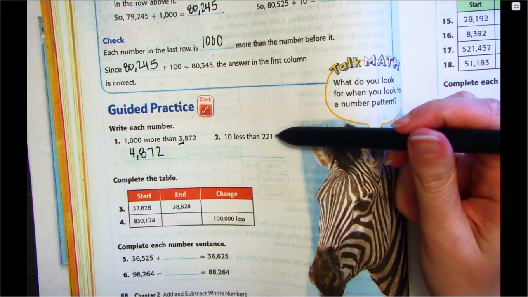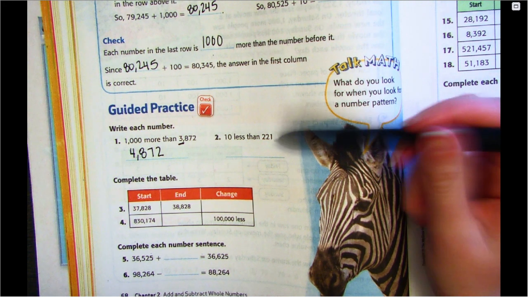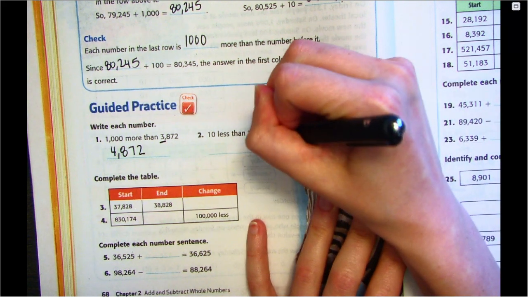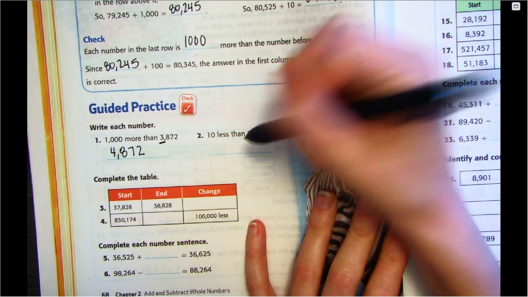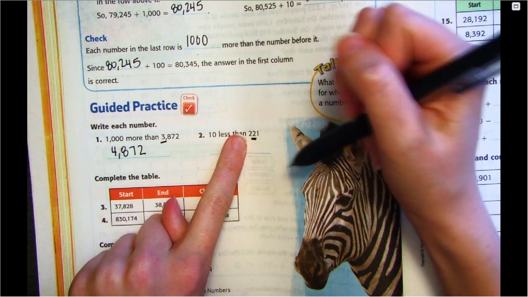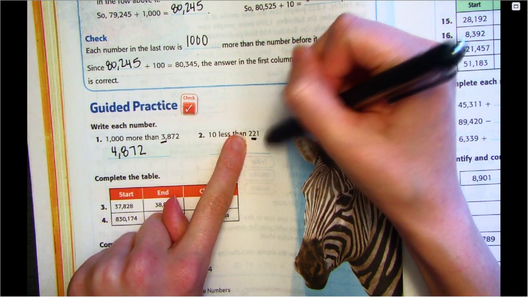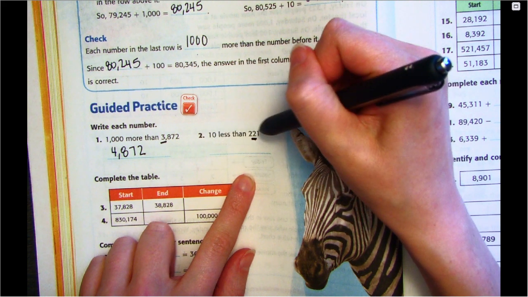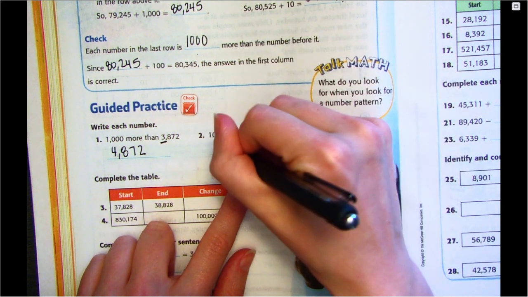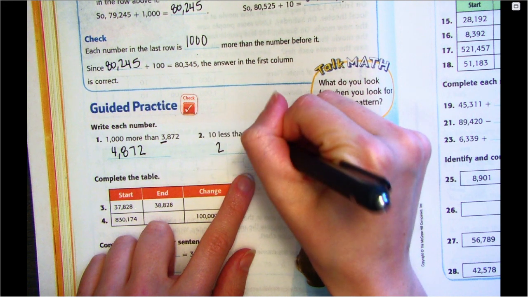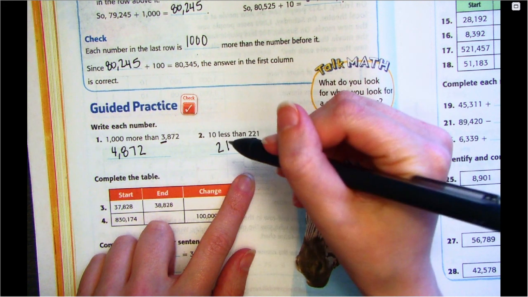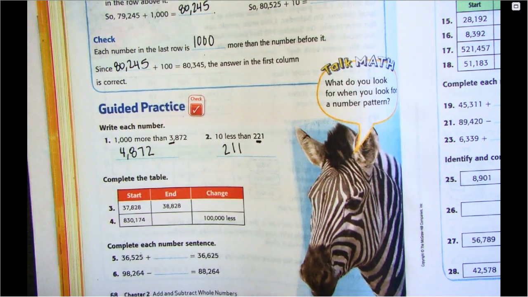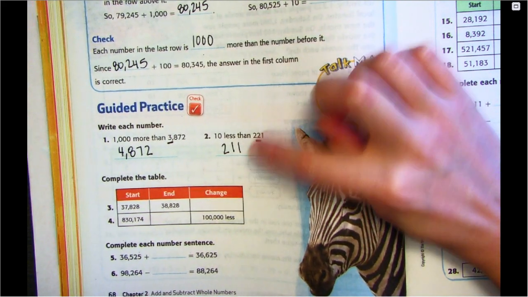And then 10 less than 221. So we're only adding, or I'm sorry, we're taking away 10. So we're going to find the tens place. So that means this 2 in the hundreds place and this 1 in the ones place are going to stay the same. And we're taking 10 away from this 221. So that 2 stays the same. 1 less from that 2 is 1. And that 1 stays the same. So 10 less than 221 is 211.